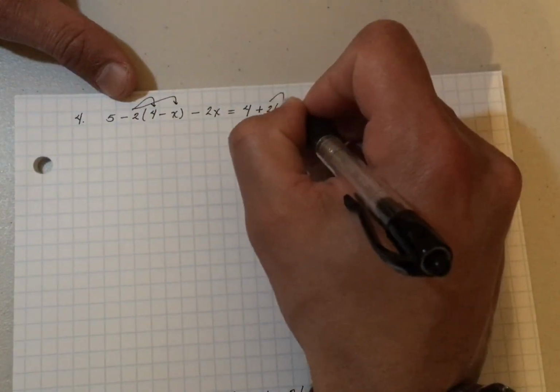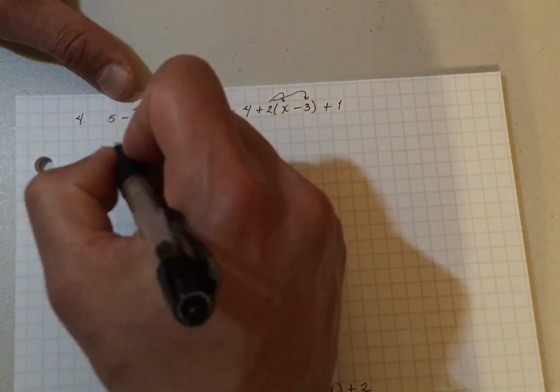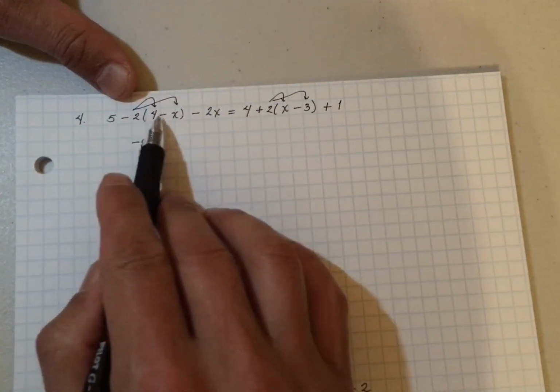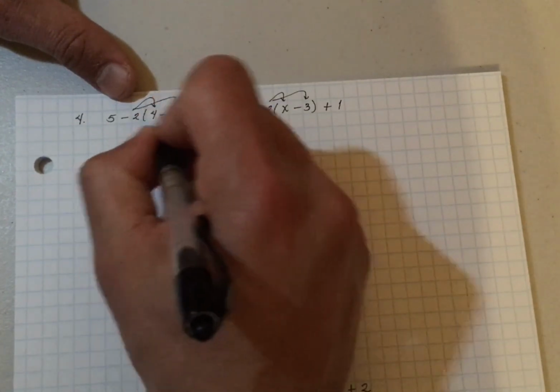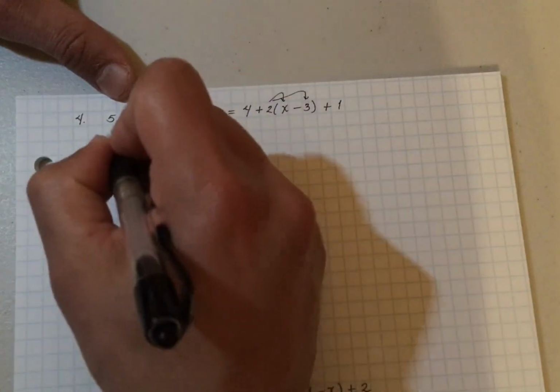Also here, distribute. Negative 2 times 4 is negative 8. Negative times negative is positive. 2 times x is 2x. And then you just bring down everything else. Bring down the 5.